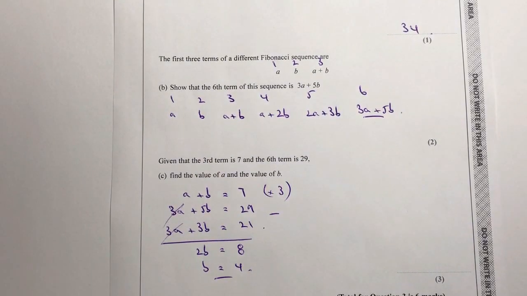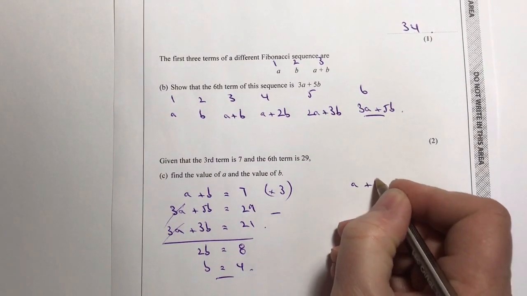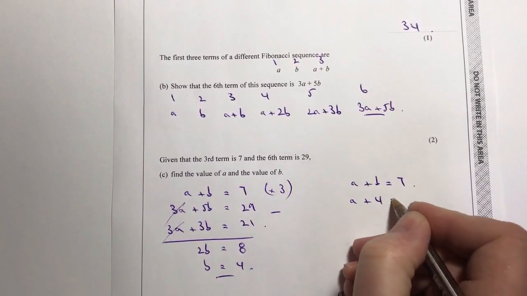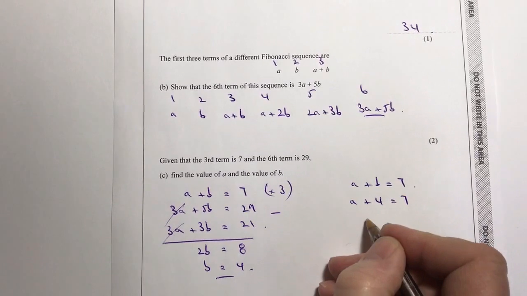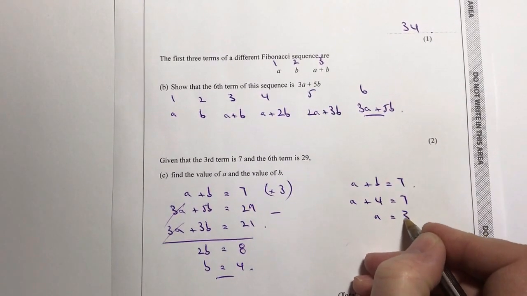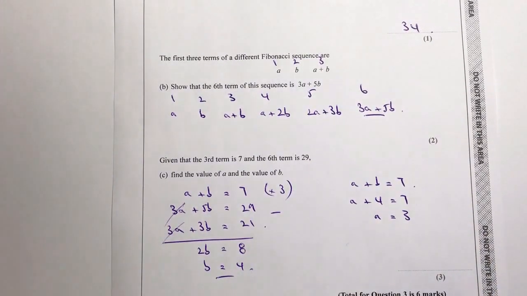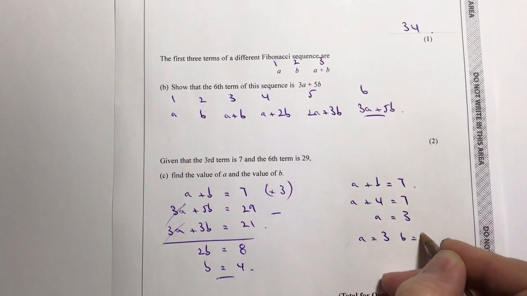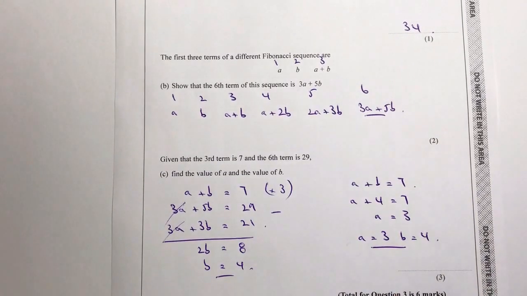Okay, and then it's just a case of plugging that back in to one of the equations, just the same as you would with any other simultaneous equation. So I can say that a plus b equals 7, and if the value of b is 4, then I've got a plus 4 equals 7. Take 4 away, so a must equal 3. So in this particular Fibonacci sequence, I've got a equals 3 and b equals 4, and that would answer that particular question.